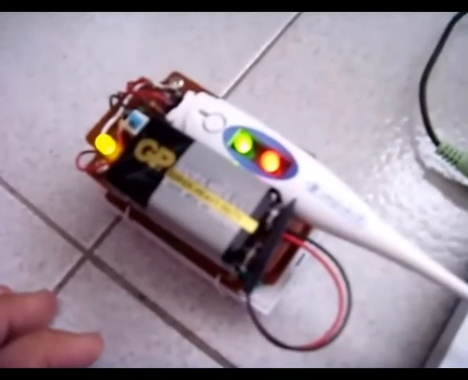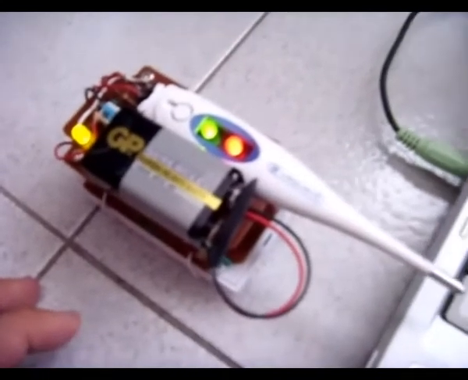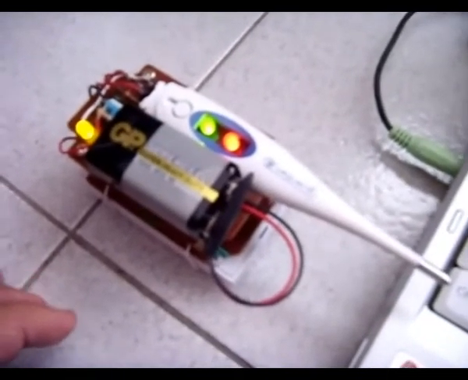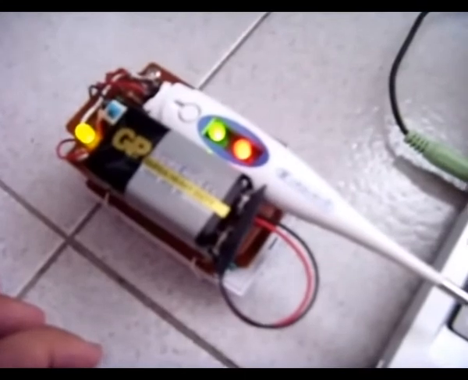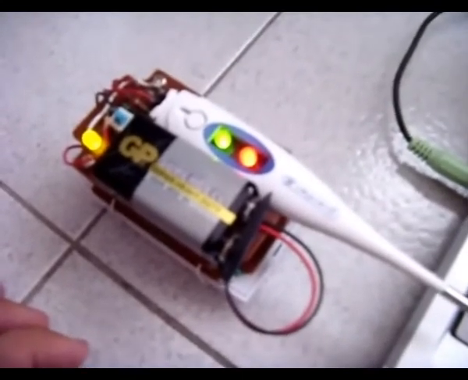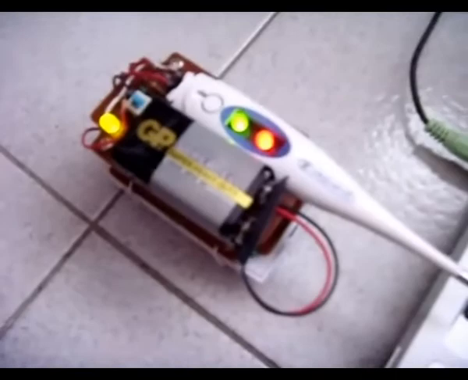Notice that the green light is on and stops blinking. This shows that the thermometer has finished taking the temperature. Also, the red light that signals that the patient has a fever is on.